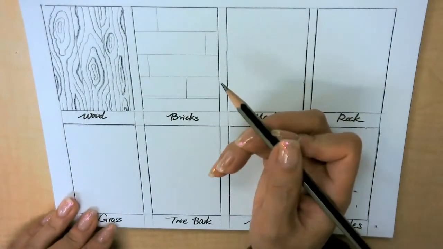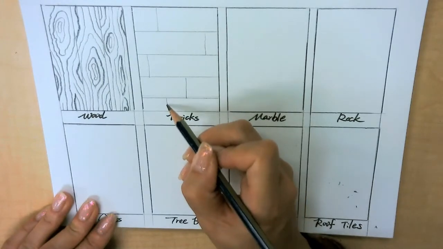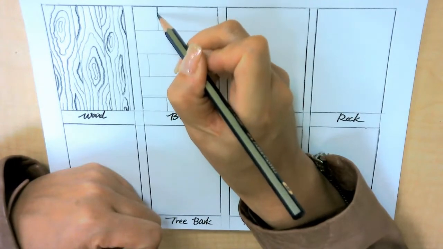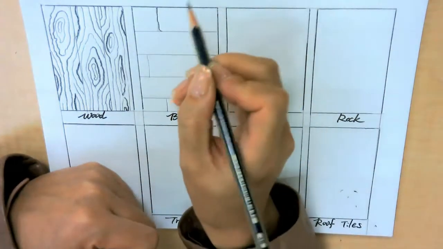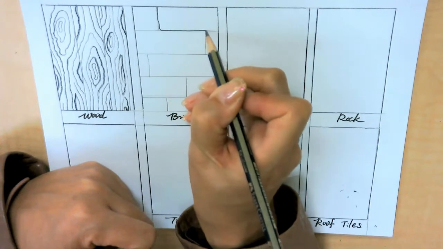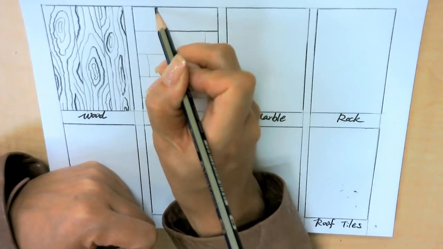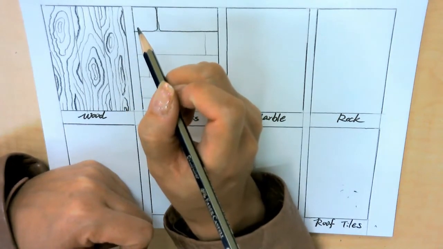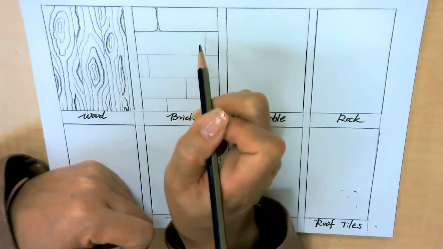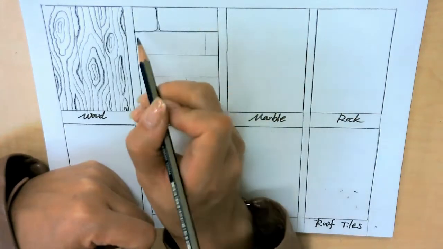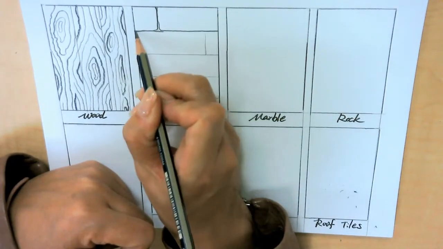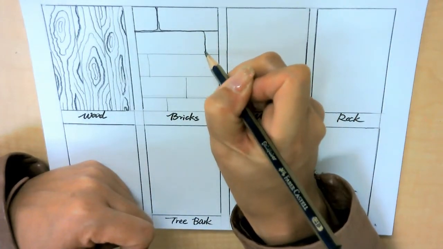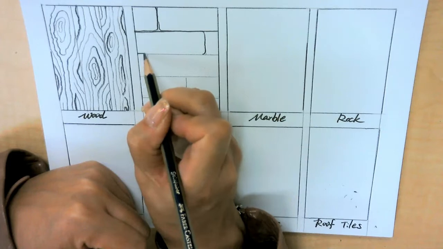Once we're done, change your pencil to a darker 4B or 6B pencil to go through each brick with a line. And your line can be an organic line, make it somewhat wavy. Let's go through each of the bricks with some wavy lines.